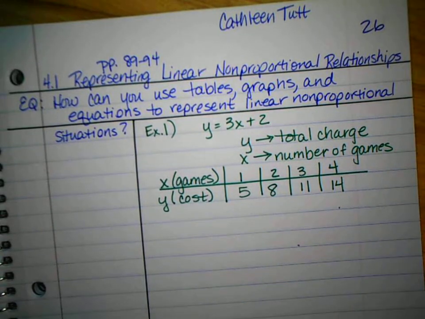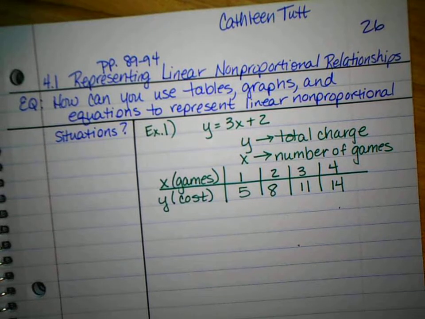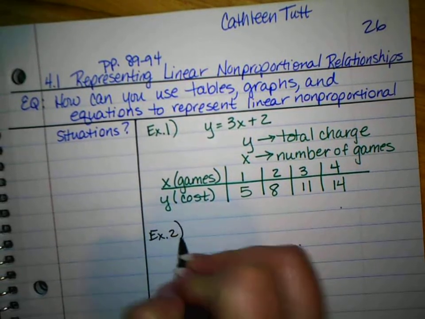Now let's move to example 2. Sorry, my notes got messed up. Example 2.